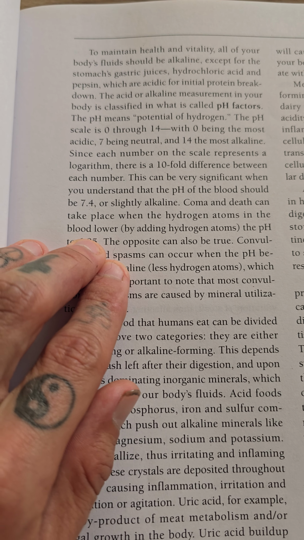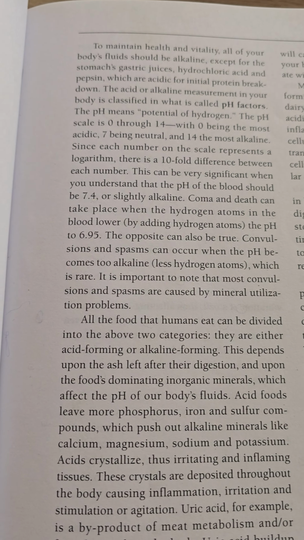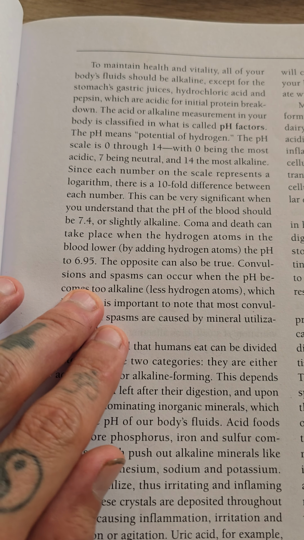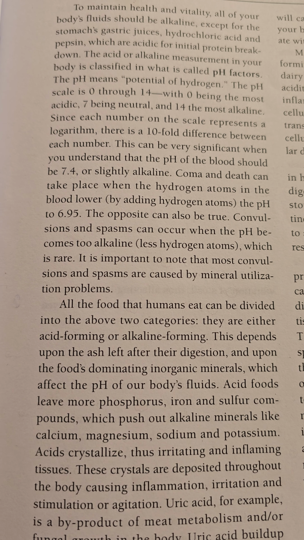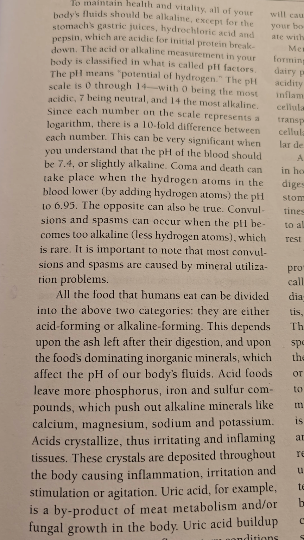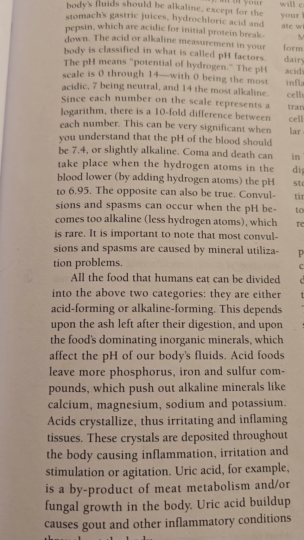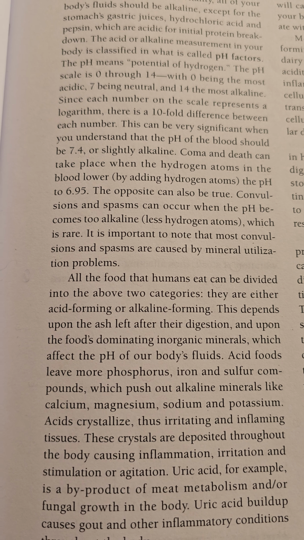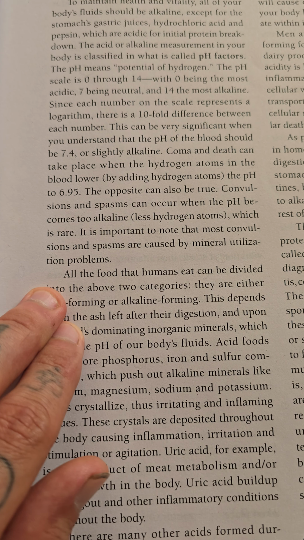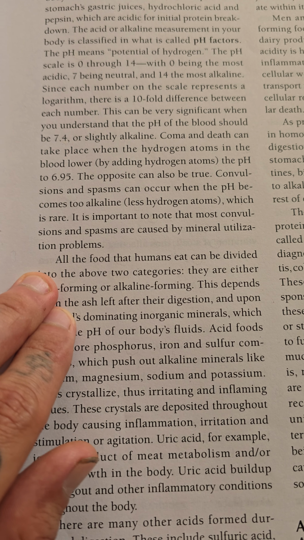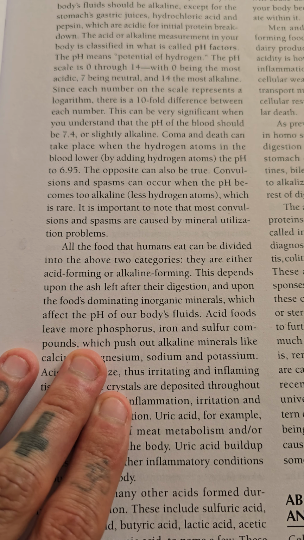The pH scale is 0 through 14, with 0 being the most acidic, 7 being neutral, and 14 the most alkaline. Since each number on the scale represents a logarithm, there is a 10-fold difference between each number. This can be very significant when you understand that the pH of the blood should be 7.4, in other words, slightly alkaline. Coma and death take place when hydrogen atoms in the blood increase. By adding hydrogen atoms, the pH goes to 6.95. The opposite can be true: convulsions and spasms when the pH becomes too alkaline, which is very rare. It's important to note that most convulsions and spasms are caused by mineral utilization problems.